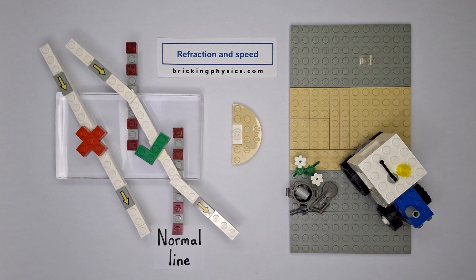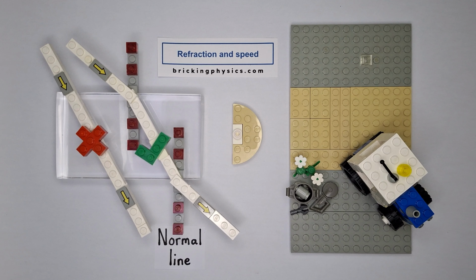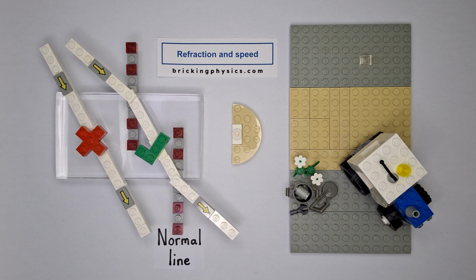To calculate the exact angle of refraction, we use Snell's law, the law of refraction, and the refractive indices of the two mediums. A higher refractive index means a higher optical density and a lower speed. When a ray moves from a more optically dense to a less optically dense medium, some light is also reflected. If the angle of incidence is greater than the critical angle, total internal reflection will occur.